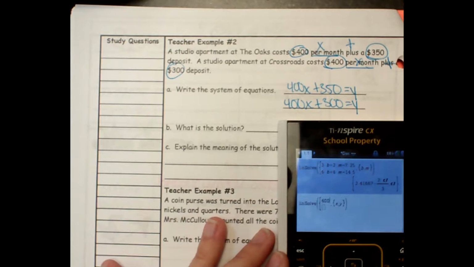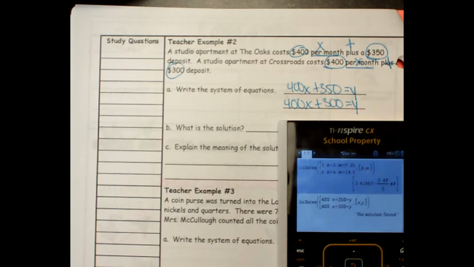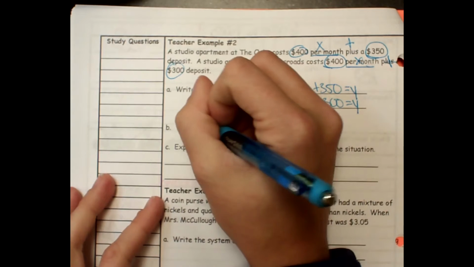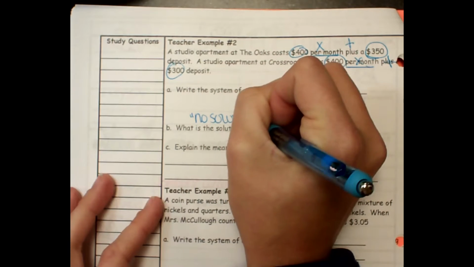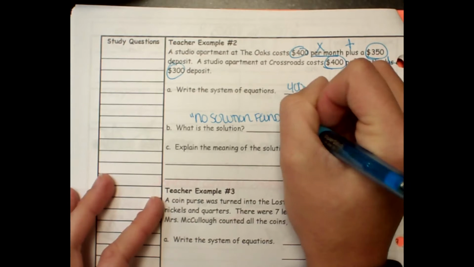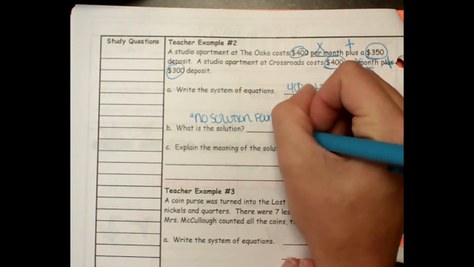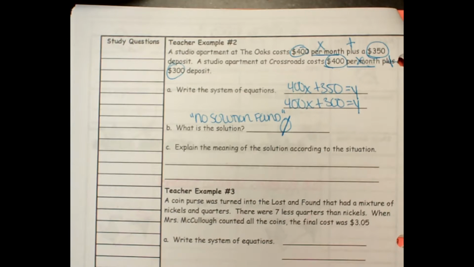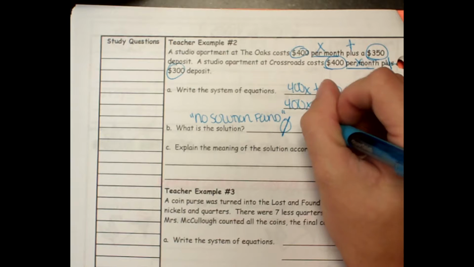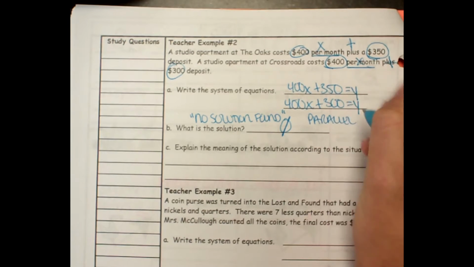And then we have 400x plus 350 equals y. Then type in your second equation, 400x plus 300 equals y. So this one is no solution found. So it says no solution found, which means that our lines never cross, so this is an empty set. Okay, an empty set. Our lines never cross, so they have the same slope. They're parallel. Our parallel lines.